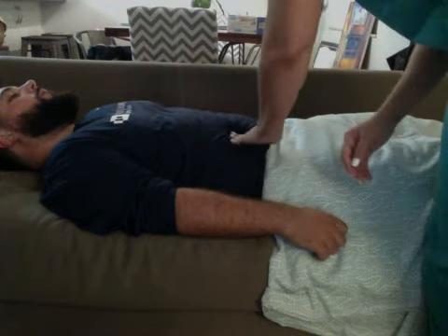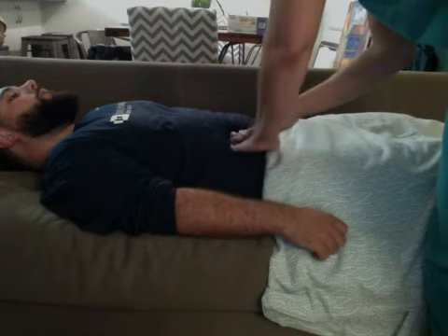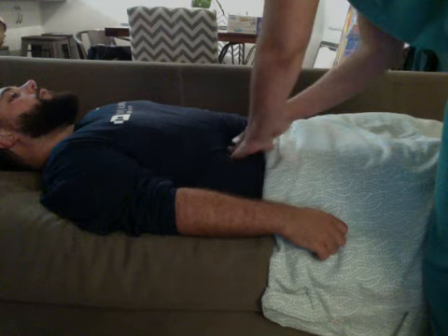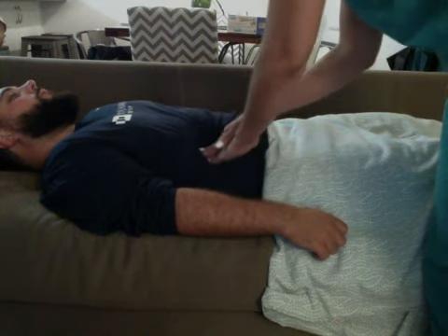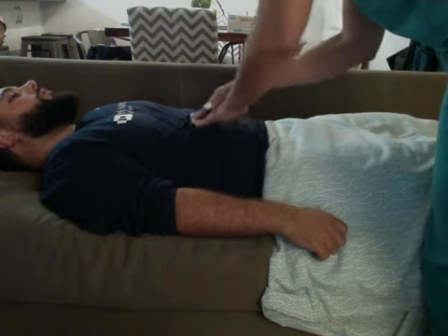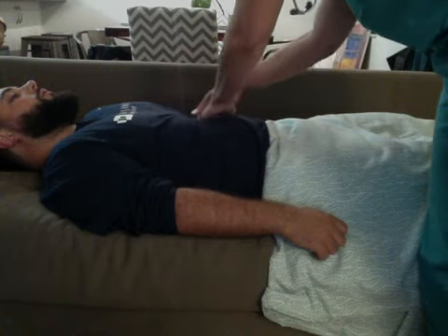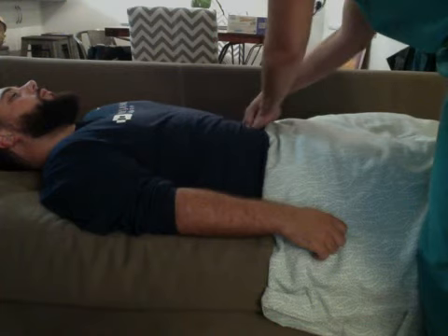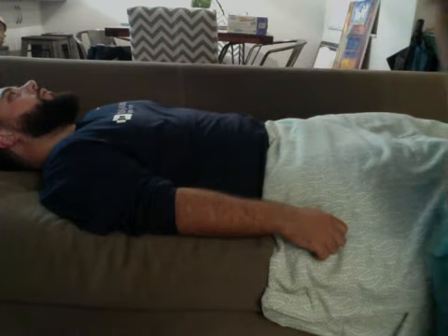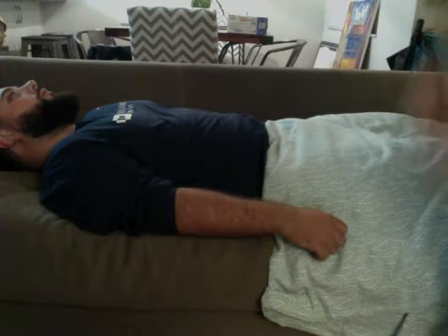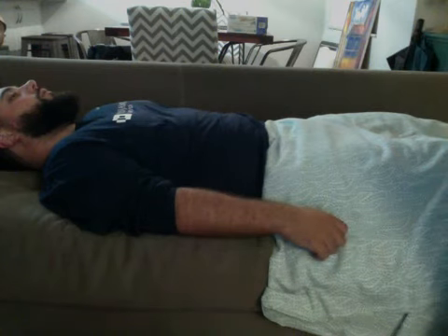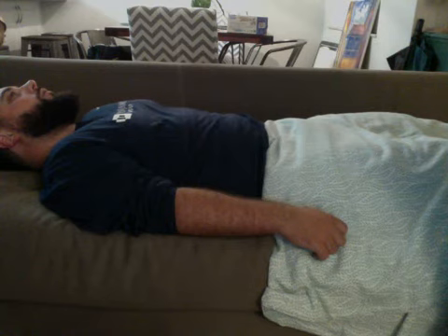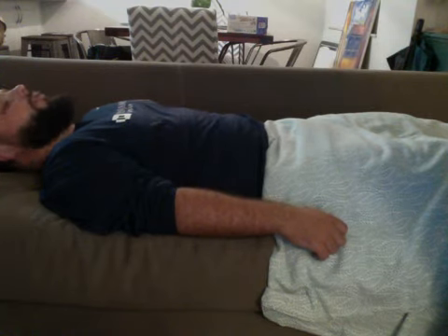You can use one hand or you can use two hands. This top hand by pushing down, and the bottom hand relaxed to feel anything. Okay, again, no masses noted, no tenderness upon palpation, and the patient was not guarded during this. So next, we're going to palpate for the liver, spleen, and kidneys.